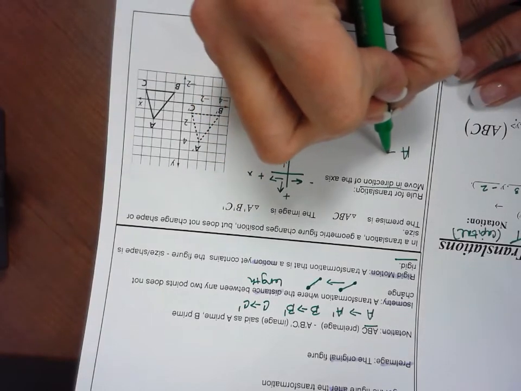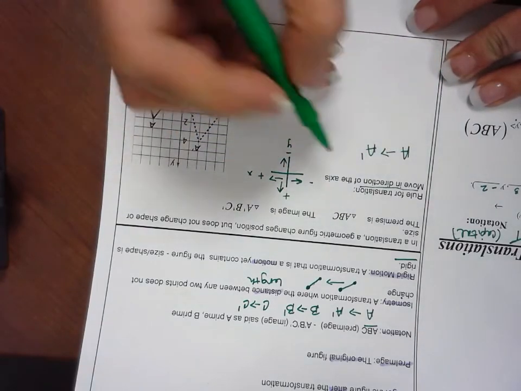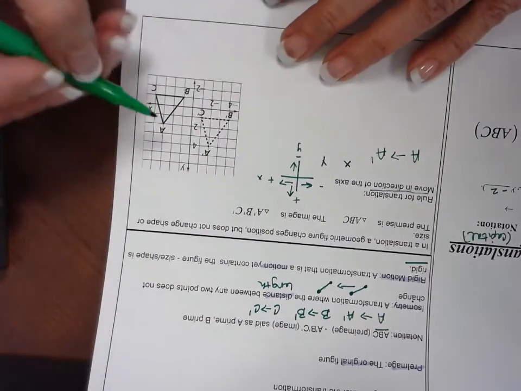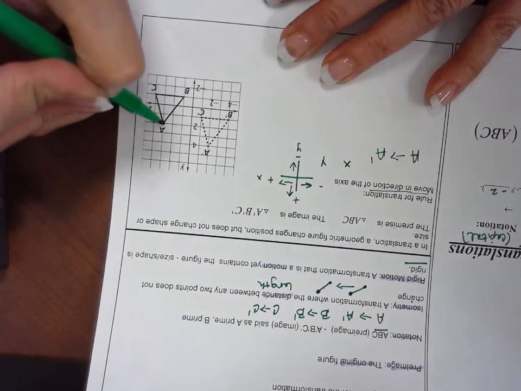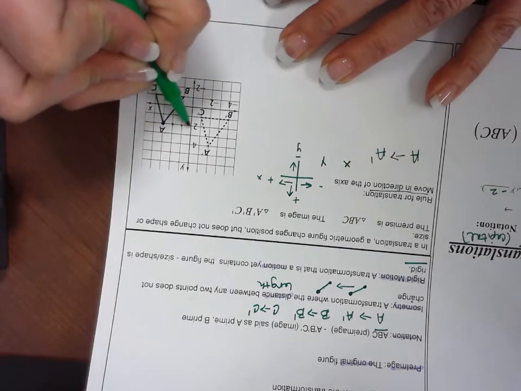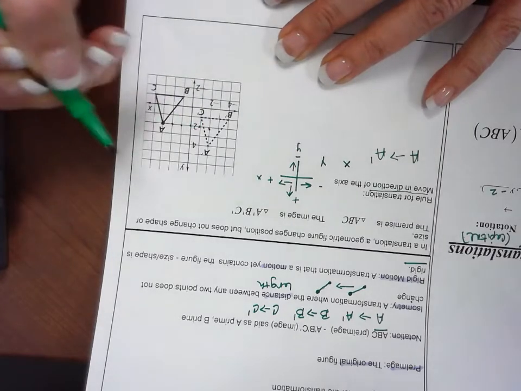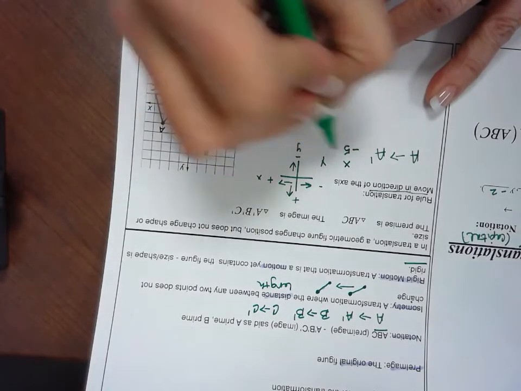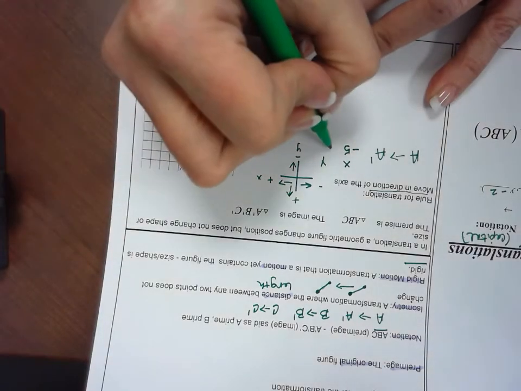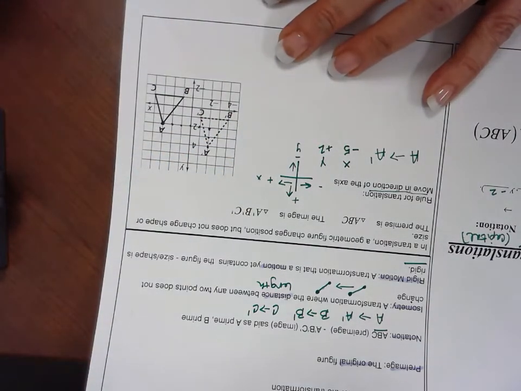So for A to go to A prime, we need to look at what our x and y does. So I start at my A, and I'm going to go over 2, 3, 4, 5. So my x went -5, and then it went up 2, so +2 for the y. Okay?